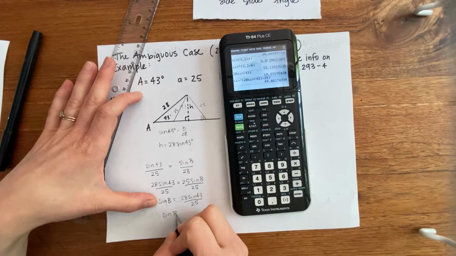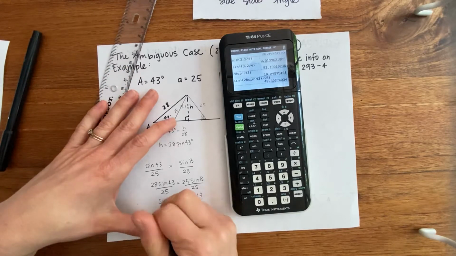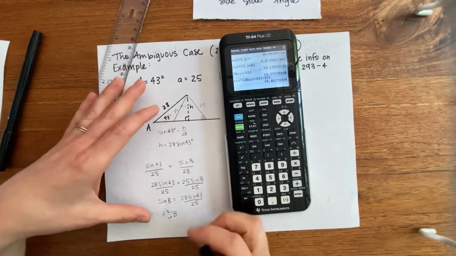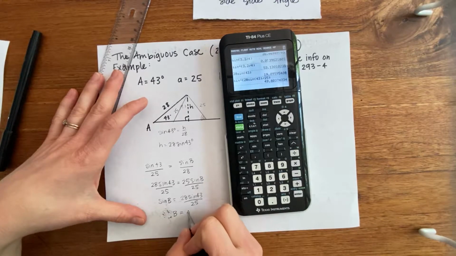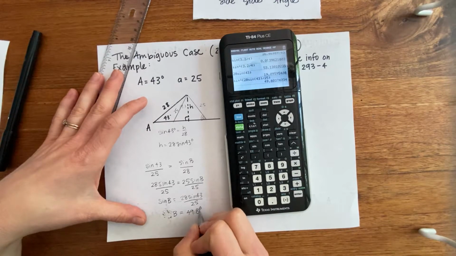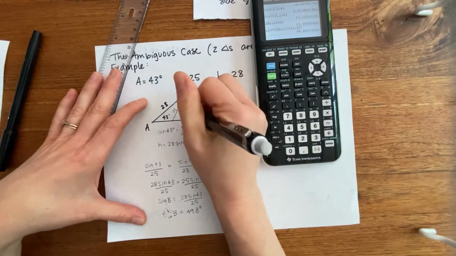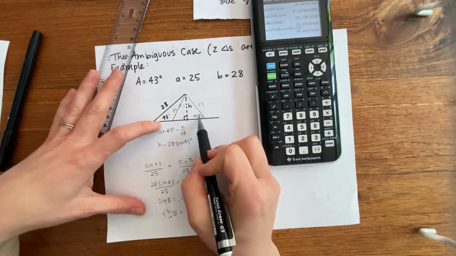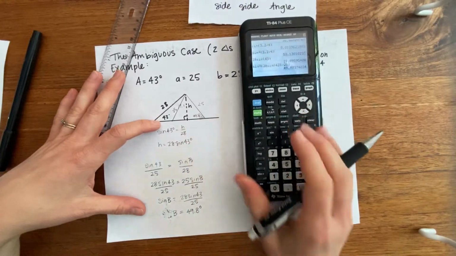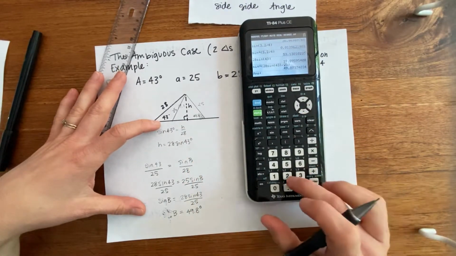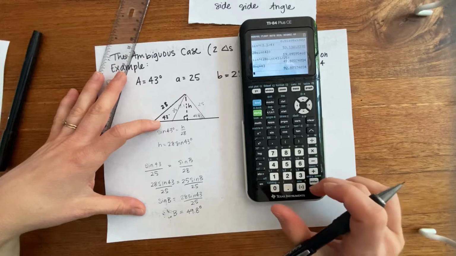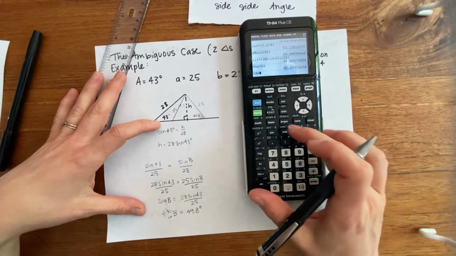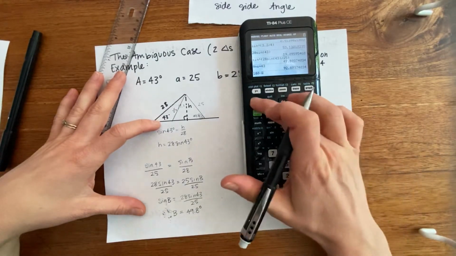B is 49.8 degrees. Now, if I know that that is 49.8, I can add that to 43 and subtract that from 180.